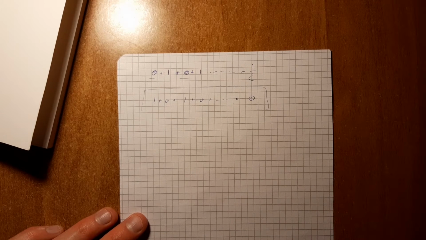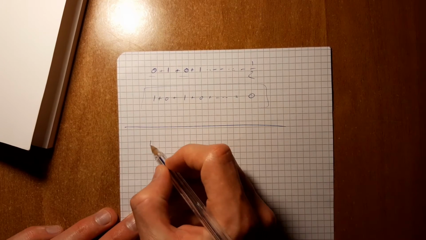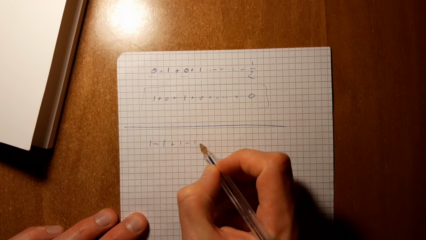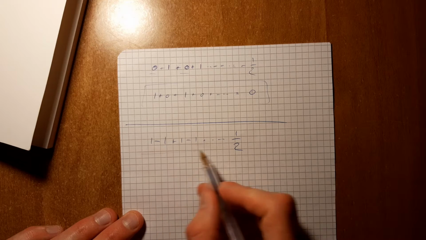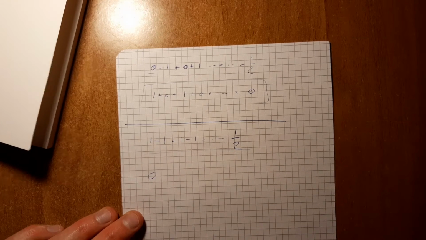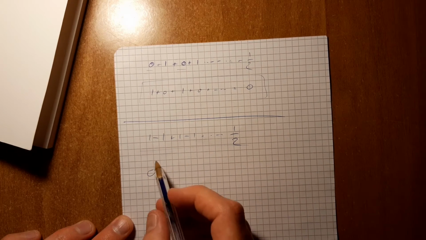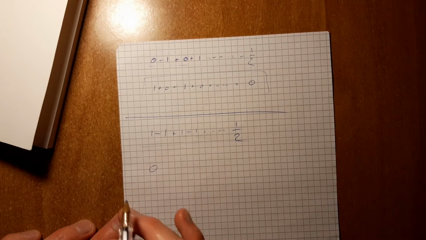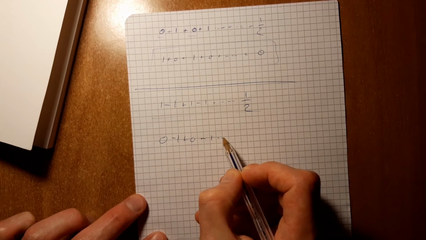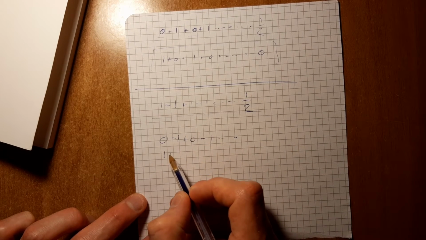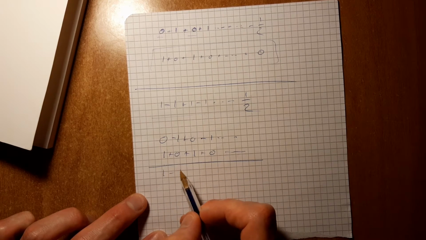Okay, just a small interesting fact. If we have this series, which is 1 minus 1 plus 1 minus 1, which is equal to a half, we can separate this series. If we divide this series in two series and we sum them vertically, the first is 0 minus 1 plus 0 minus 1 and so on, and the second series is 1 plus 0 plus 1 plus 0 and so on. So the vertical sum is 1 minus 1 plus 1 minus 1.